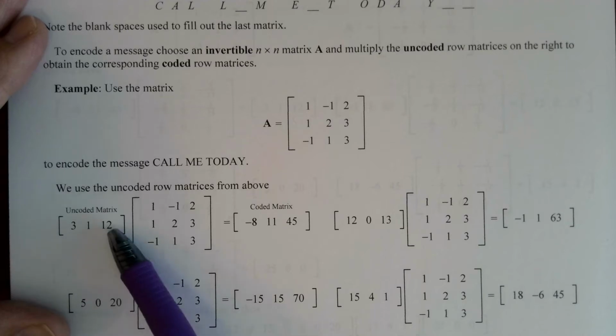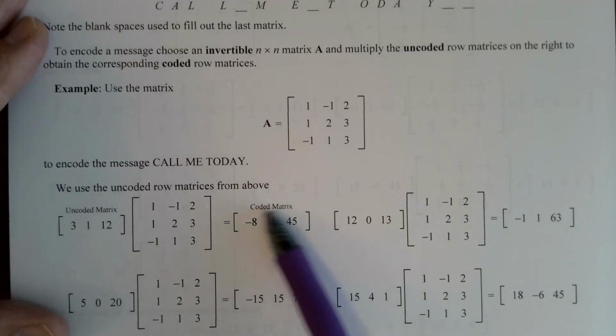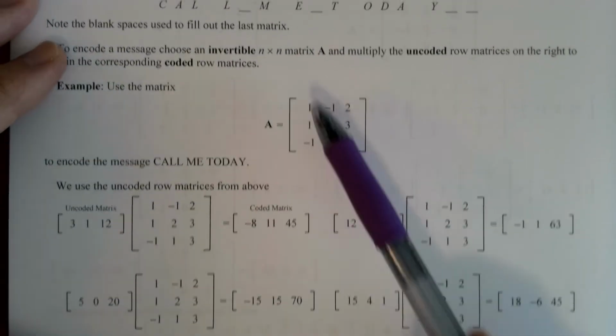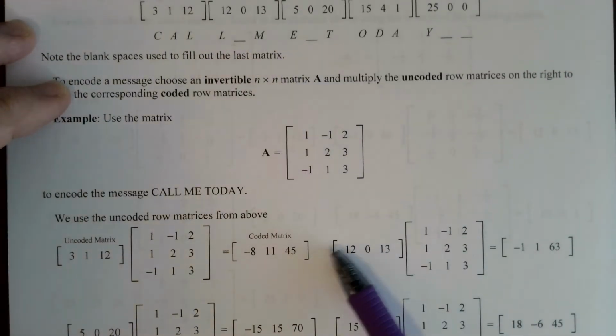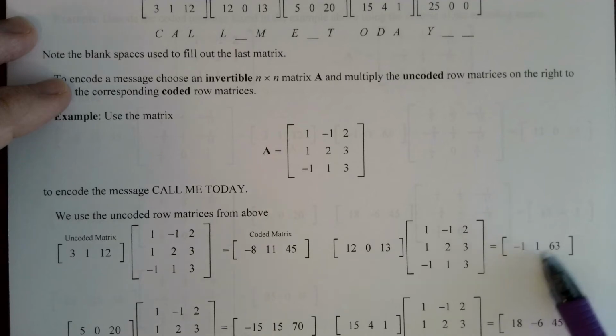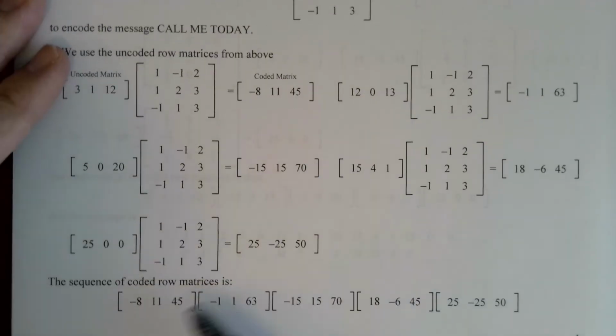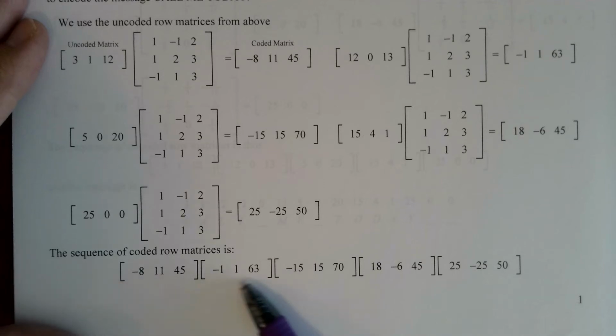So we multiply and we get this row. This is now a coded matrix. Okay, and we do that for each block, right? So the 12, 0, 13 multiplied by A gives its output, and so on. We do that, and then we take this sequence of blocks and put them all together.